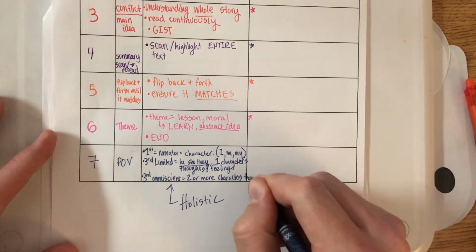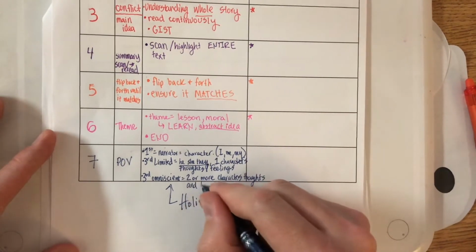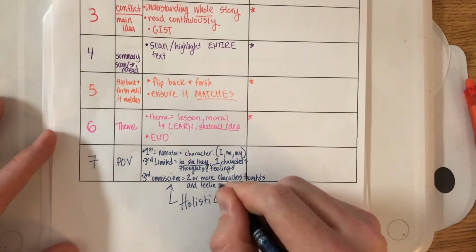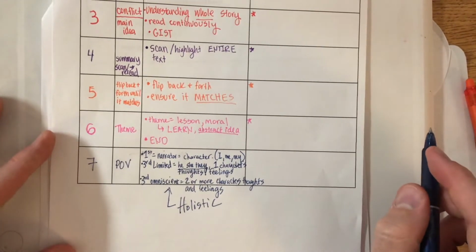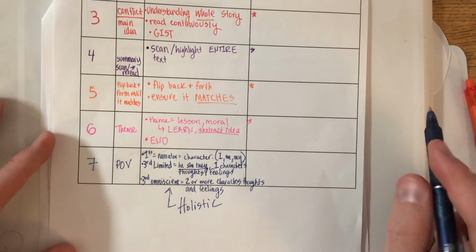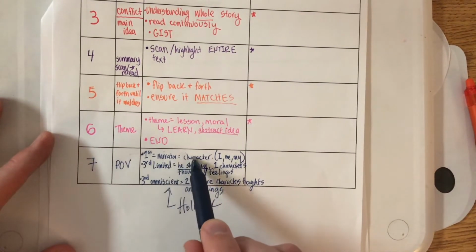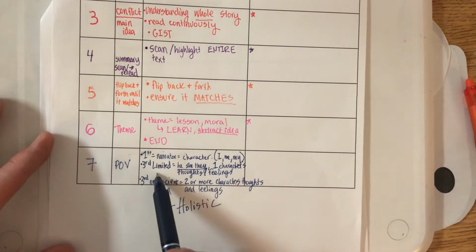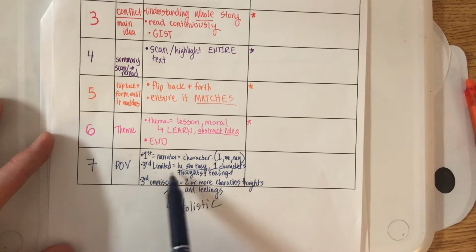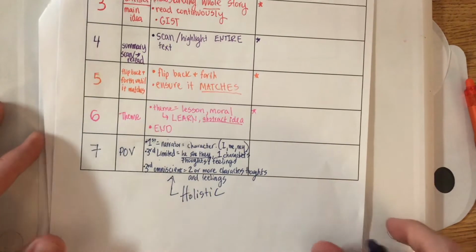Y'all, I really need to message here that you cannot just look for the word he, she, or they, or I, me, my, and just be like, oh, it's first or third. You really have to be thinking about, is your narrator a character? Is the person telling you a story also in the story? Or do we have someone who's kind of looking over the story and telling it to you as if they are God? Now, if they're limited, they have access to one character's thoughts and feelings. If it's omniscient, they have access to two or more characters' thoughts and feelings.